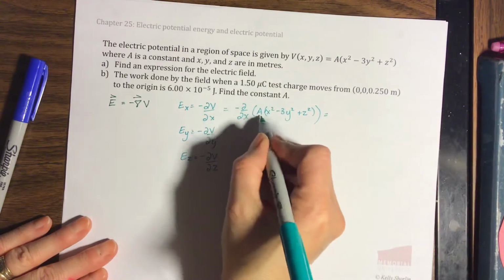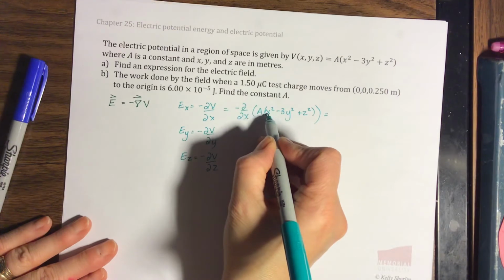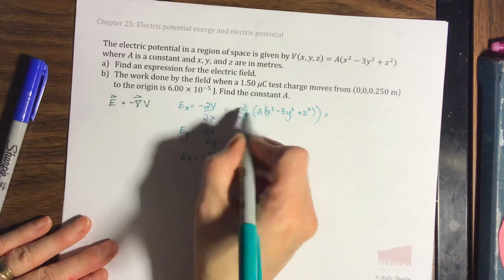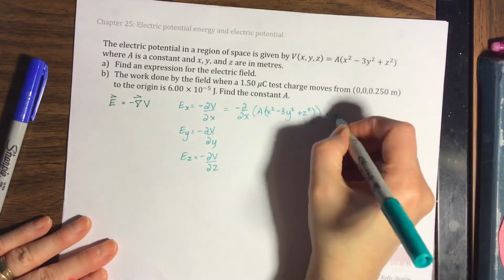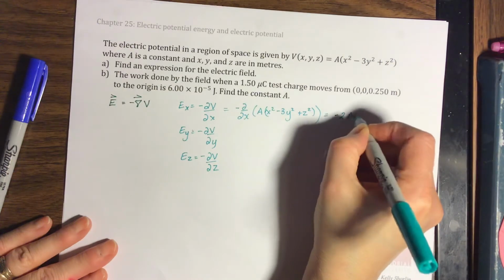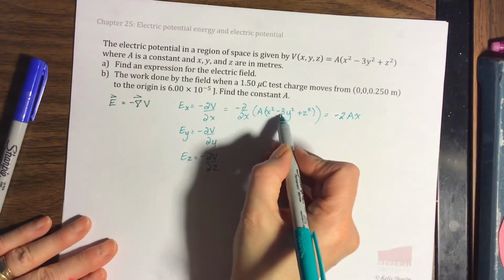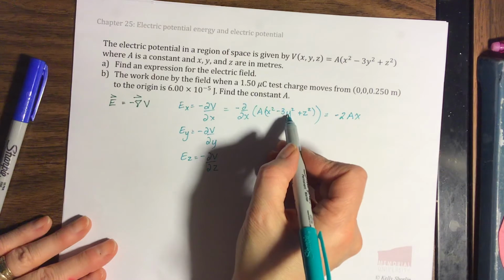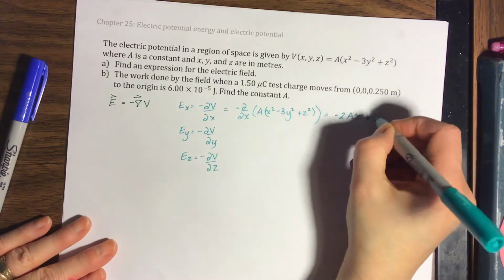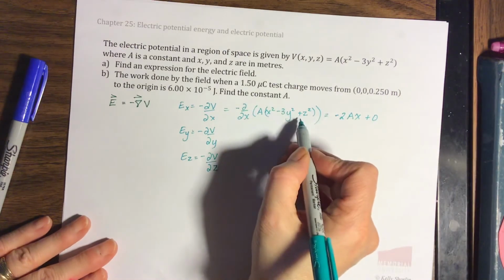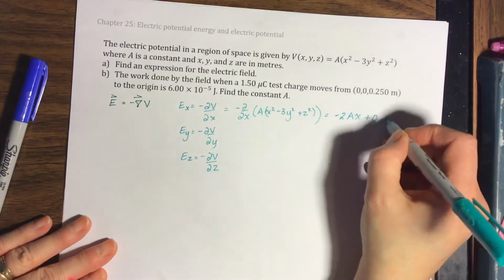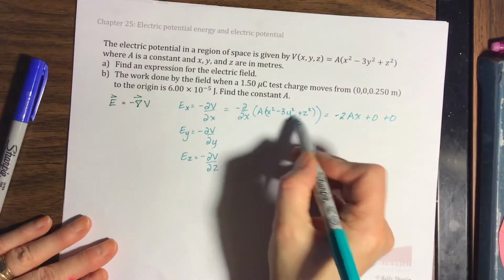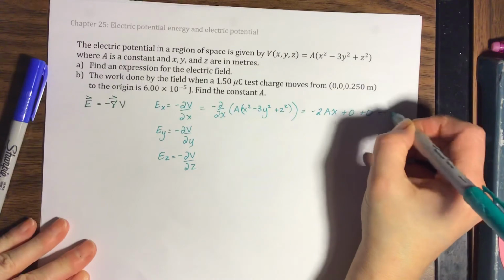So the derivative of a times x squared is going to be a times 2x, and don't drop that negative sign, so I get minus 2ax. The derivative of minus 3y squared is 0, and the derivative of z squared is also 0, because we're treating y and z as constants.